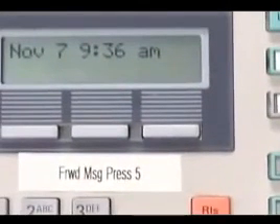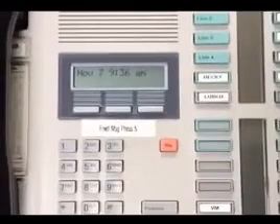Pay attention, or you could release the call instead of putting it on hold, and the result could be an angry caller. The soft keys are located just above the number pad and are only activated when you are on a call and also by using the feature key. The various commands will appear in the screen just above.